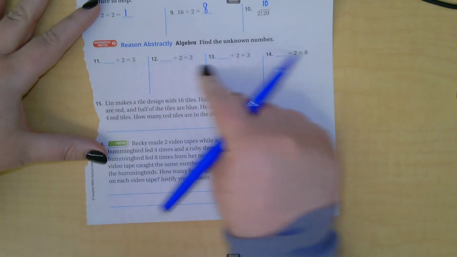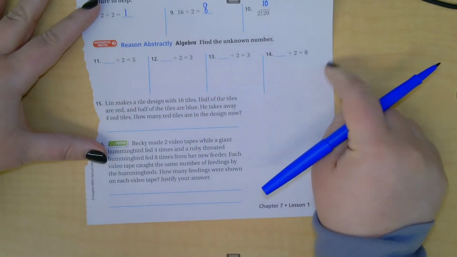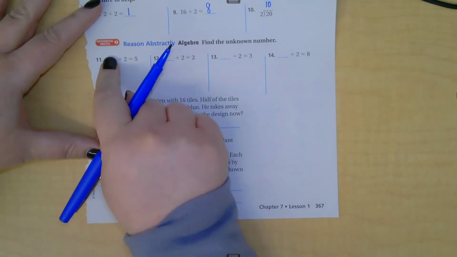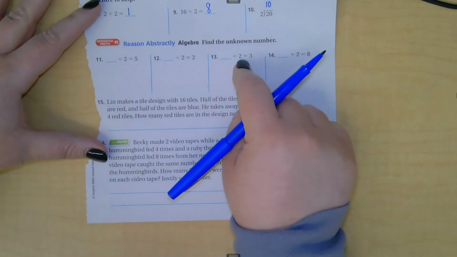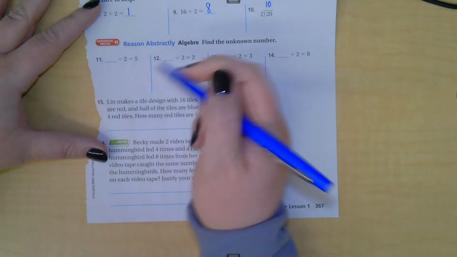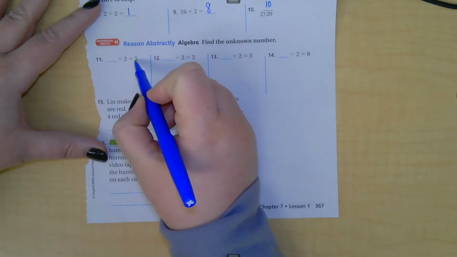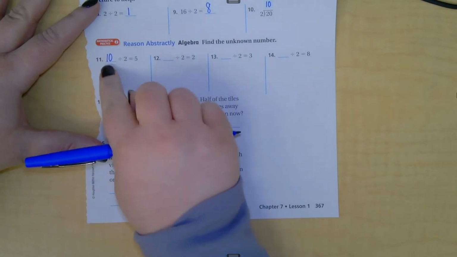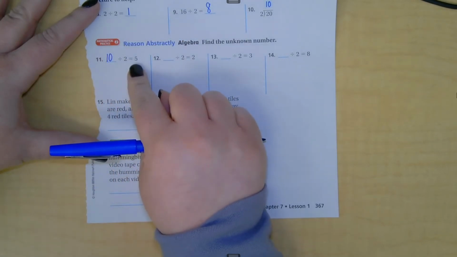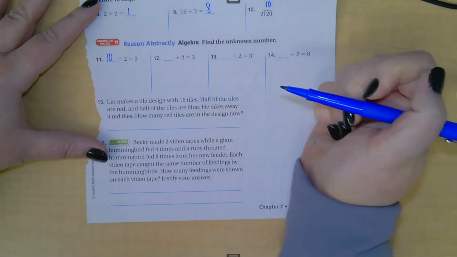We have our quotient. We're missing part of the problem. We're missing the large number. But remember, we can go backwards. So if I go backwards, I would say 5 times 2 equals 10. Does 10 divided by 2 equal 5? Yes.